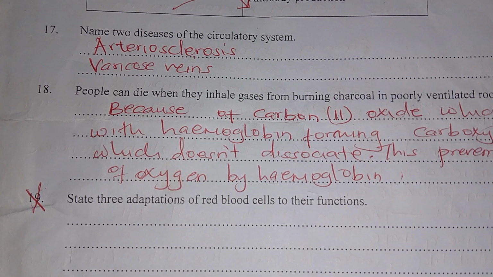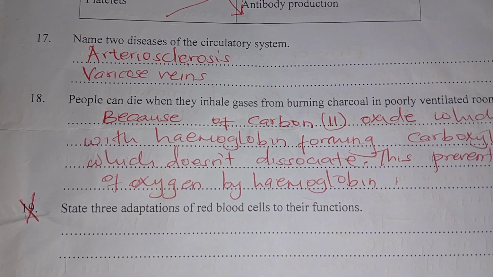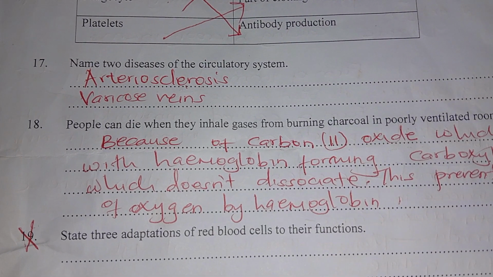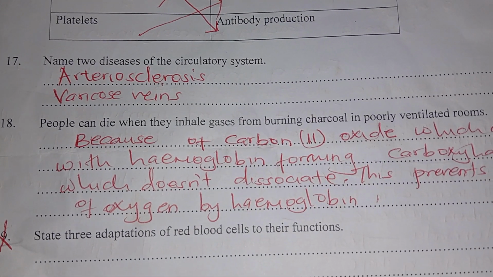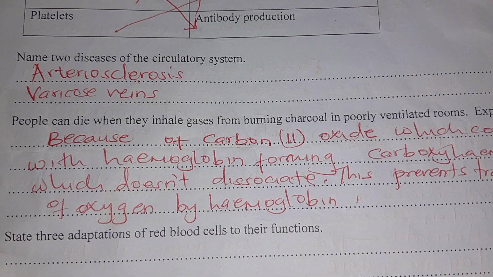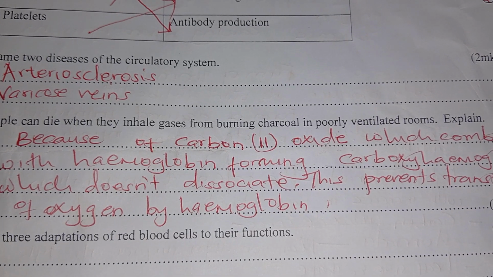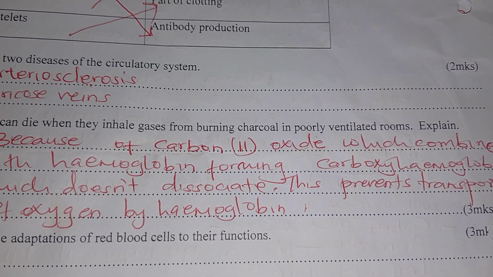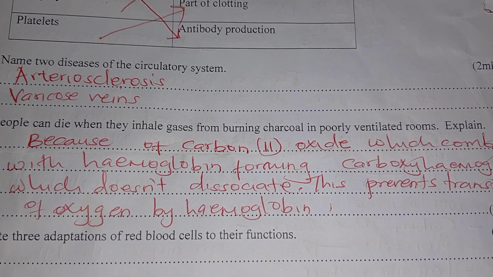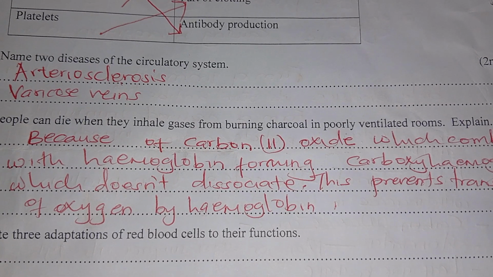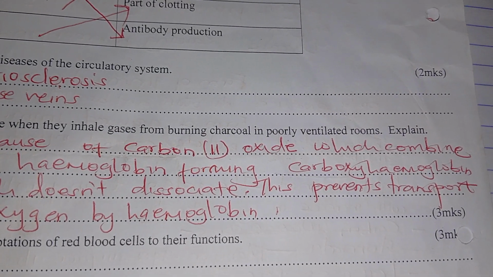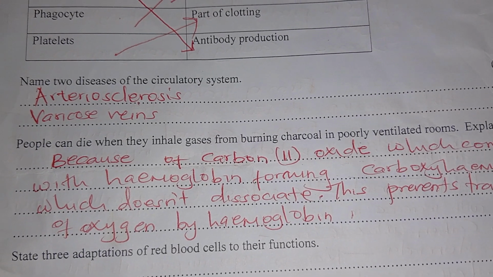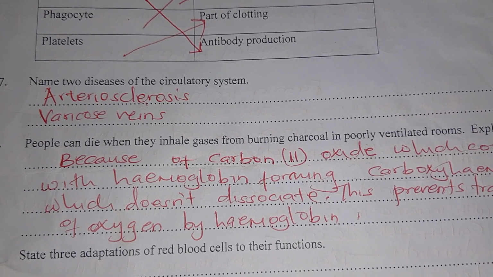Name two diseases of the circulatory system. There is arteriosclerosis, there is varicose vein. People die when they inhale gases from burning charcoal in a poorly ventilated room. Explain. Because of carbon monoxide, which combines with hemoglobin, forming carboxyhemoglobin, which doesn't dissociate. This prevents the transportation of oxygen by hemoglobin, and therefore the red blood cells lack oxygen.